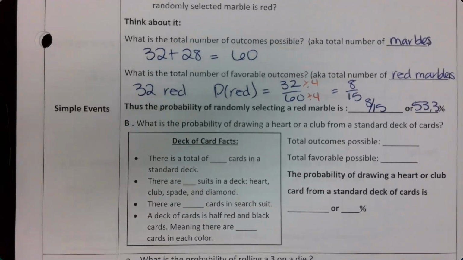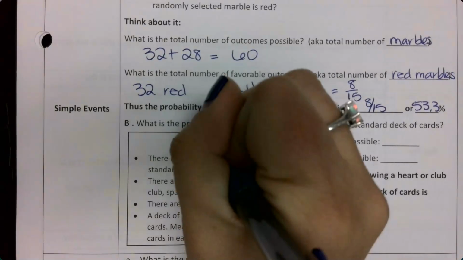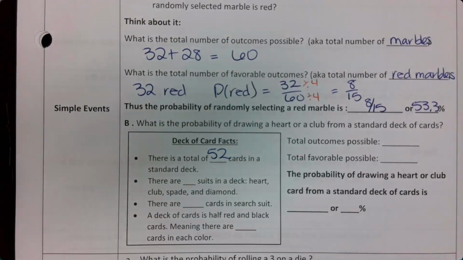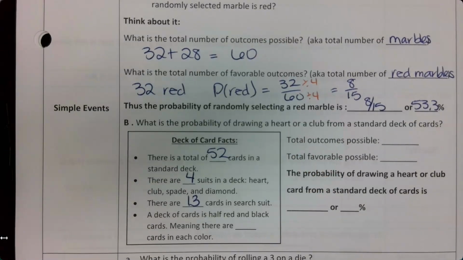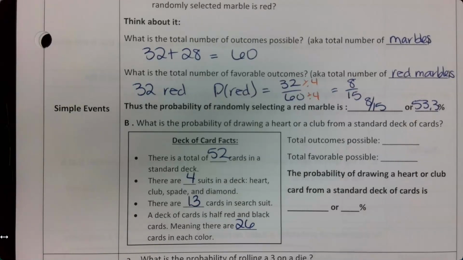So B says what is the probability of drawing a heart or a club from a standard deck of cards? So first, before I do this, I need to know a little bit about a standard deck of cards. There are a total of 52 cards in a deck. There are 4 suits in a deck: heart, club, spade, and diamond. There are 13 cards in each suit. A deck of cards is half red and half black, so that means there are 26 in each color. So 26 reds and 26 blacks.